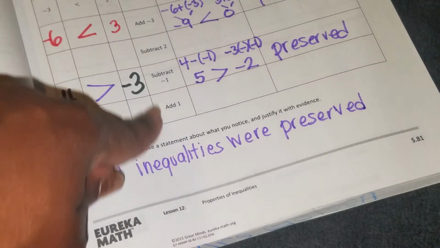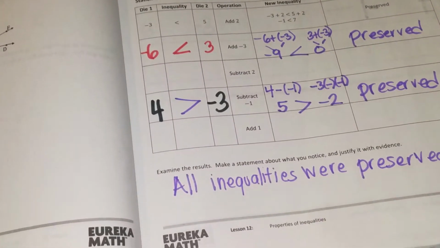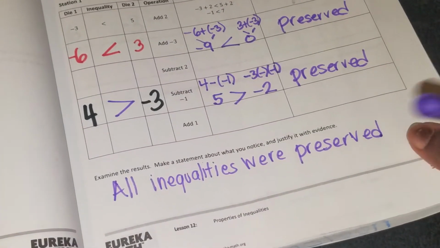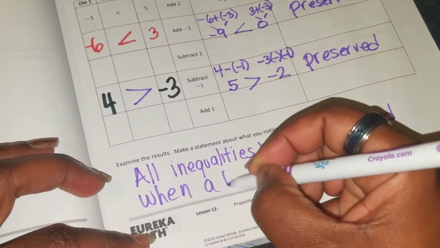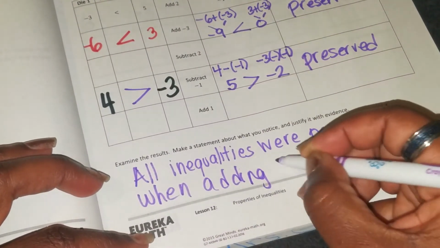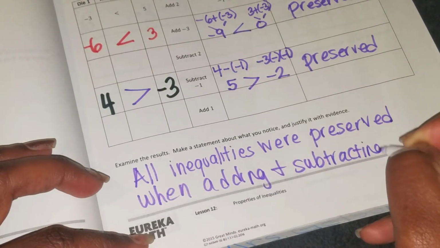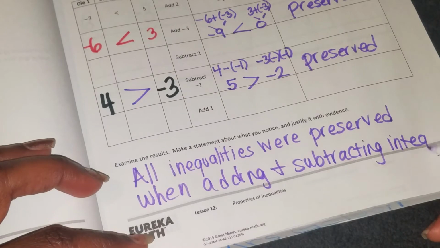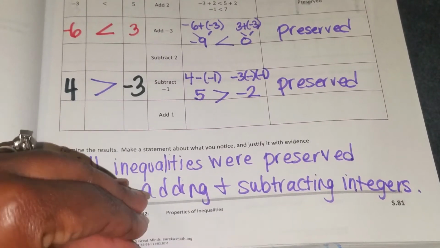Well, we were just adding and subtracting positive numbers and negative numbers. So we're going to write: all inequalities were preserved when adding and subtracting integers, because integers cover the scope of positives and negatives.